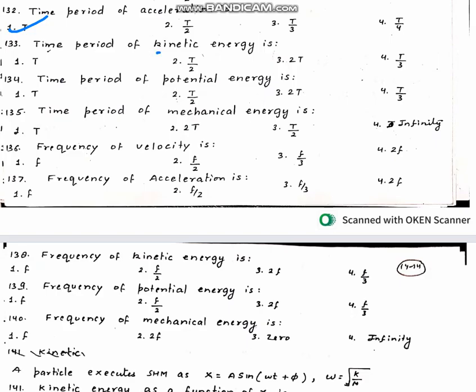Then we have time period of kinetic energy. So obviously frequency gets doubled, so time period will be halved. So it will be given by T by 2. Next we have time period of potential energy. It will also be T by 2. Next we have time period of mechanical energy. It will be infinity as omega is 0 over here.